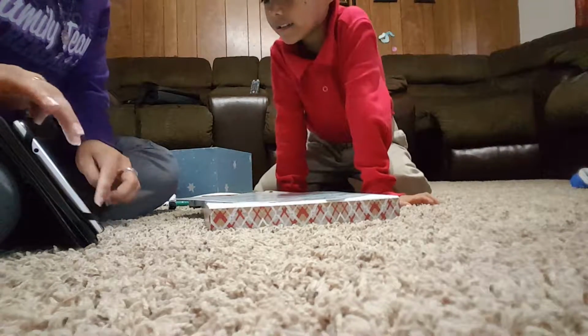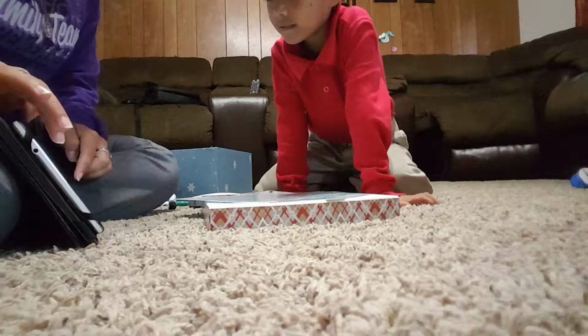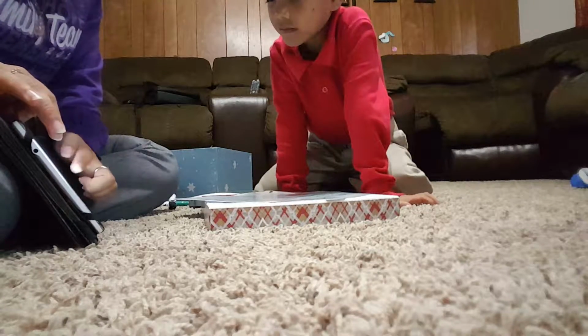Hello, eSpark mathematicians. We are going to learn about the equal sign and identify if equations are true.